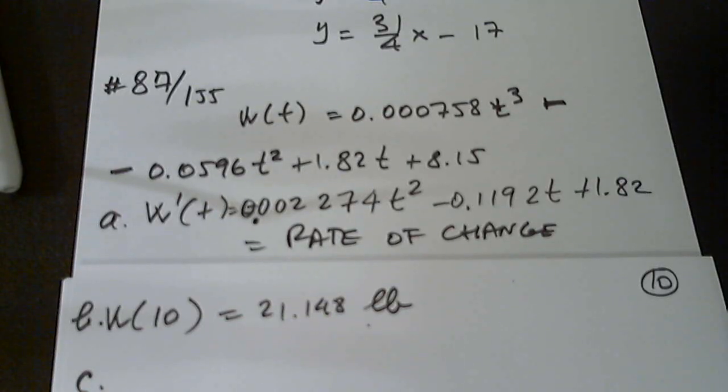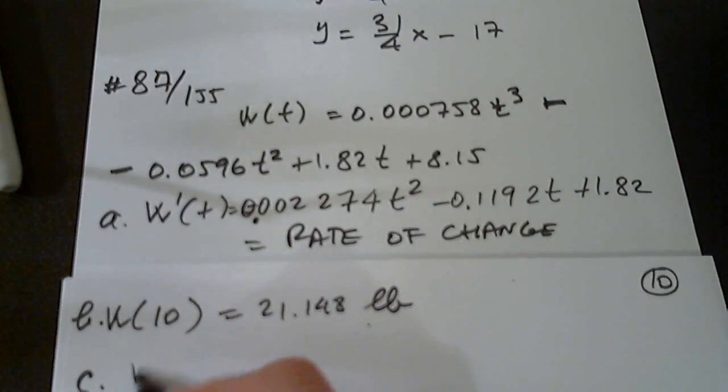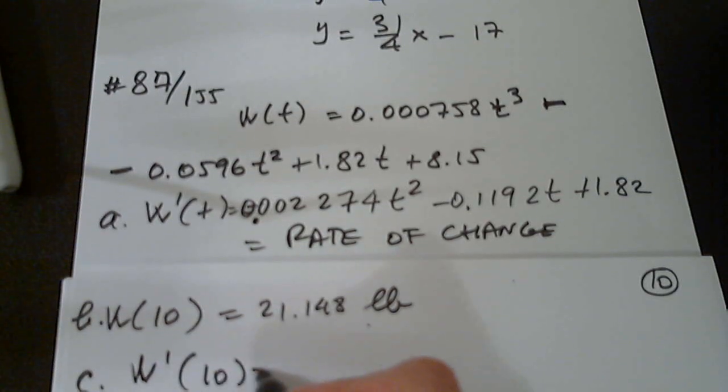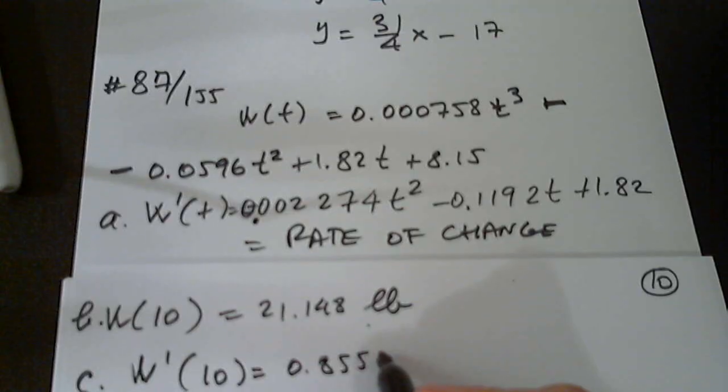I already have it. It's the next function. So the rate of change is 0.8554 measurement unit. So this is W prime at 10. Can anyone give us the measurement unit for the rate of change at 10 months old?